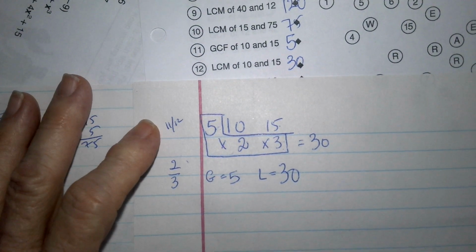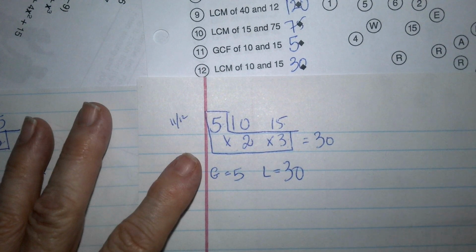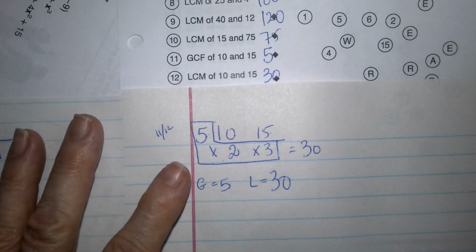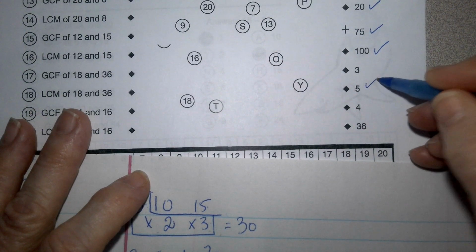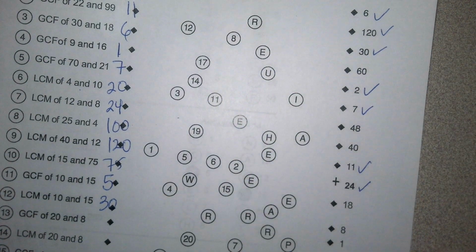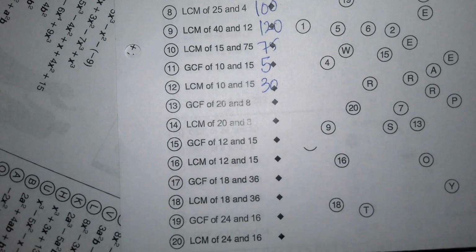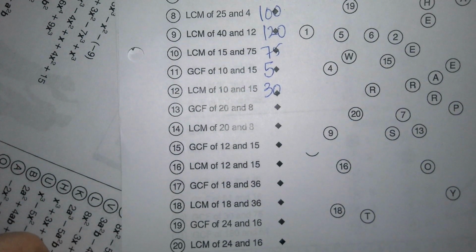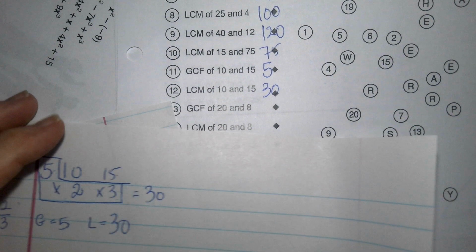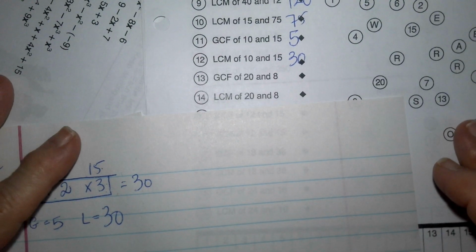Right. So it's really important that you know this method. It's probably one of the best. So let's find our 5 and our 30. 5 and 30 is way up there. All right. I'm so sorry. Okay, then let's go ahead and do the number 13 and 14.